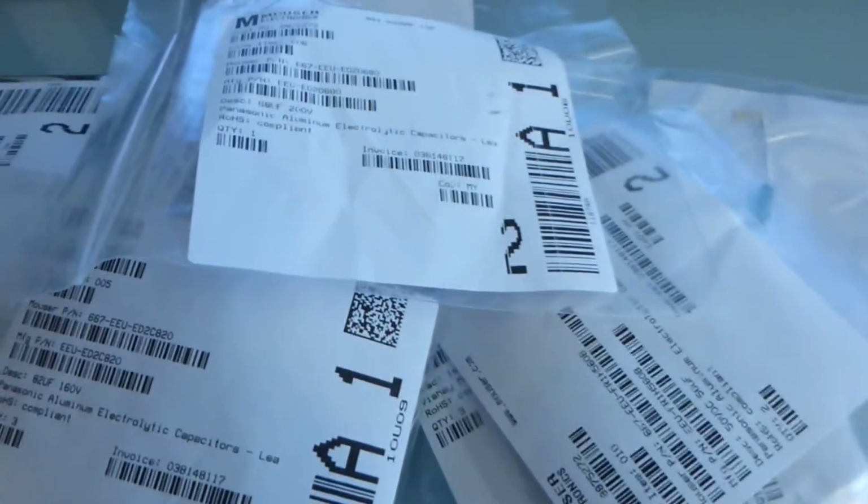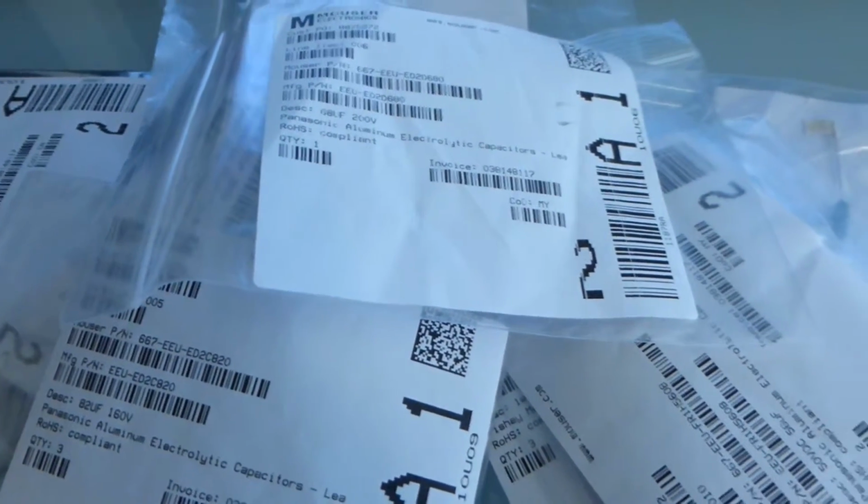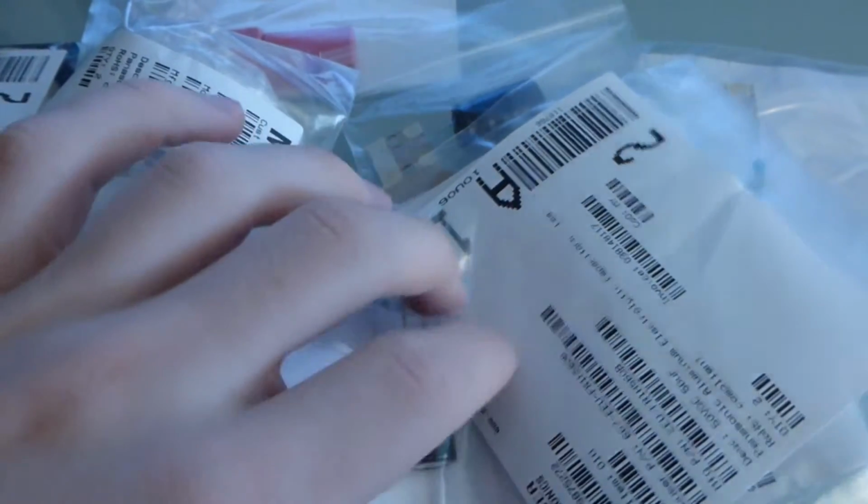This order is 99% Panasonic capacitors, so they made a ton of money off me here. But when I recap something like this, I want to use a high quality capacitor. That means I'm going to use Panasonic, Nippon Chemi-Con, Cornell Dubilier, something like that. Really nice quality components. So I went with Panasonic on this. I like their stuff for audio. They seem to have the longest life of any capacitor that I've used. So generally that's what I go with.